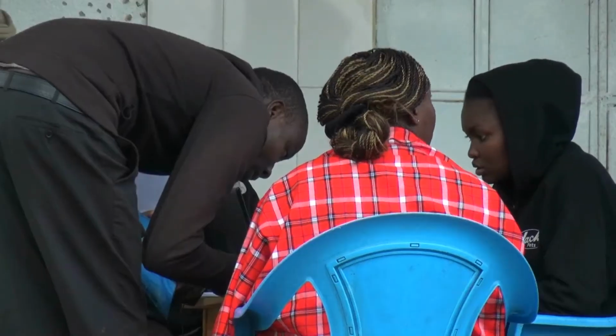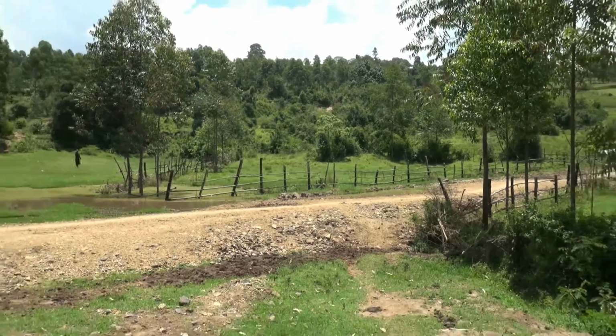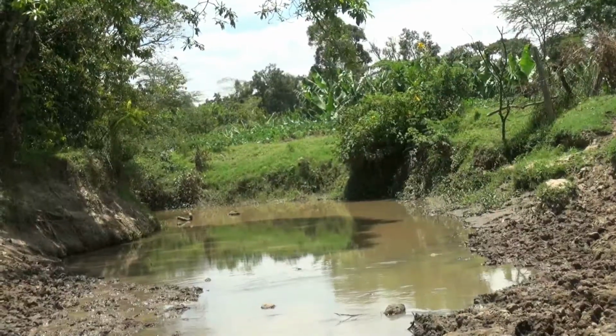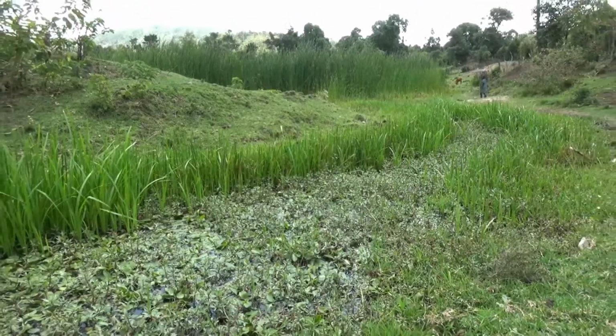Communally used resources like grazing areas, salt lakes, water points, springs, rivers, and wetlands are all confronted by encroachment.